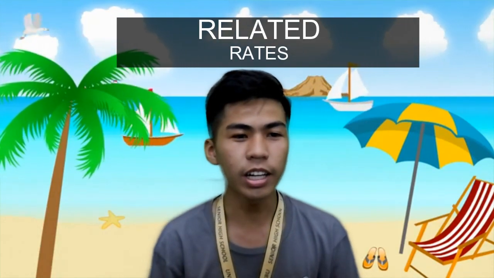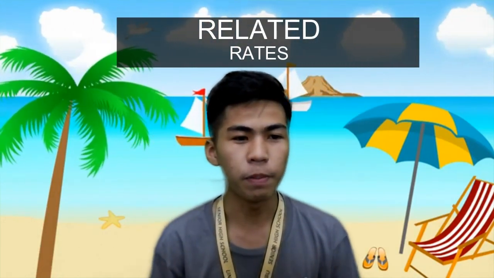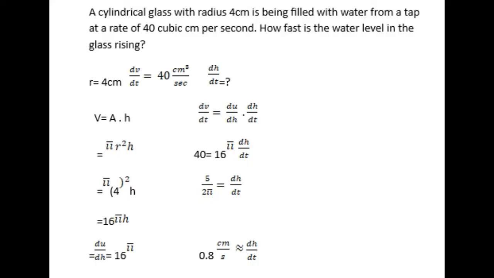So next is application of derivatives, related rates. In differential calculus, related rate problems involve finding a rate at which a quantity changes by relating it to other quantities whose rates of change are known, usually with respect to time. So today, I will teach you the application of derivatives number 2, related rates.